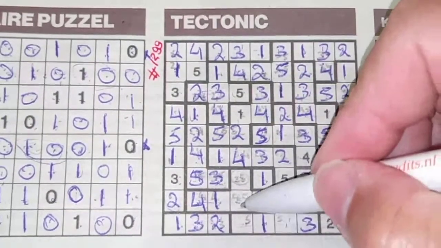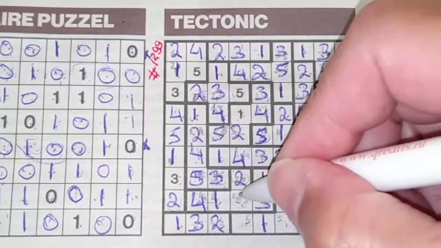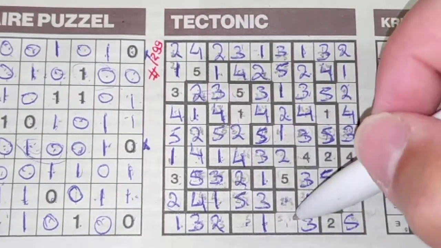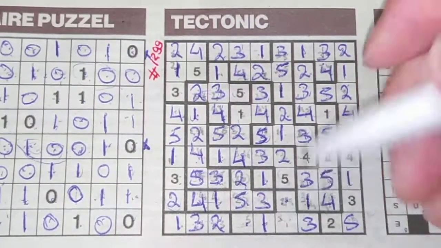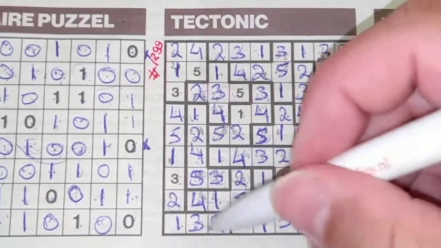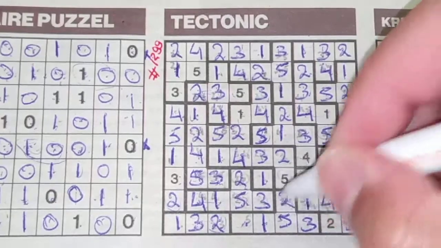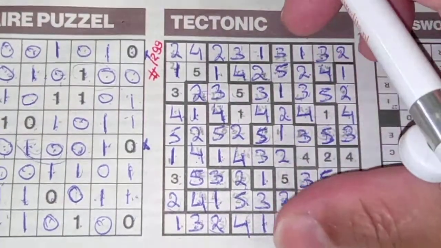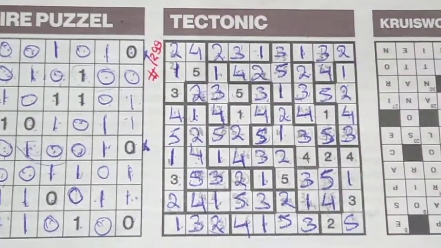We have a 2 here, so this cannot be a 2 anymore. This should be the 2, and this should be the 5. We have a 5 here, so this box cannot be a 5. That box cannot be a 5, so this box should be the 5. And two boxes left, the 2 and the 4. We have a 2 here, no 2 there. 2 should be here, and the 4 goes there. Finished in 19 minutes. Alright, great Sudoku. I like this one.